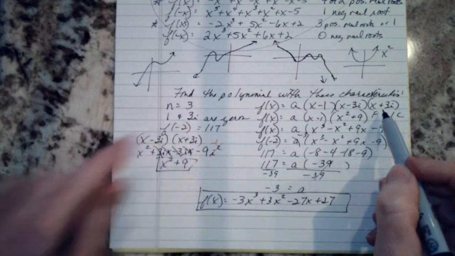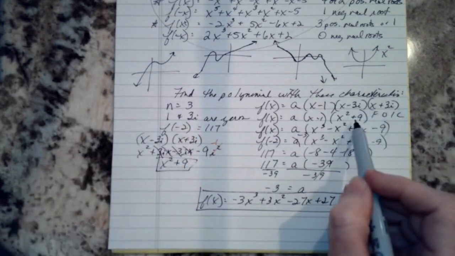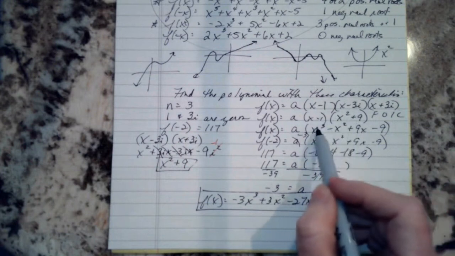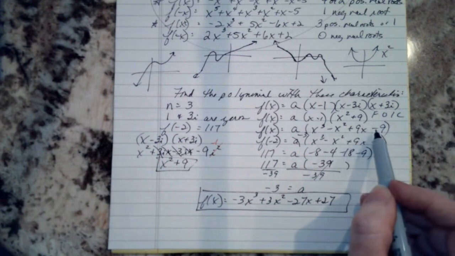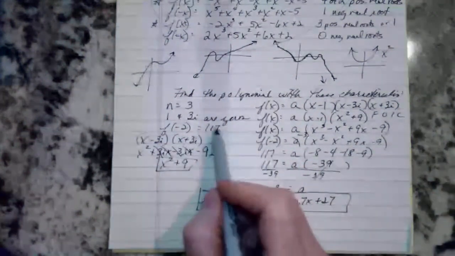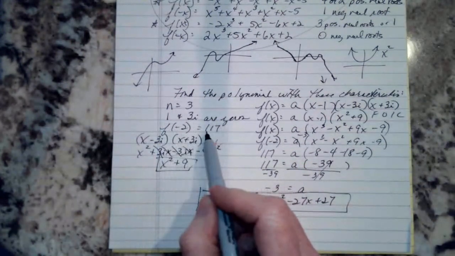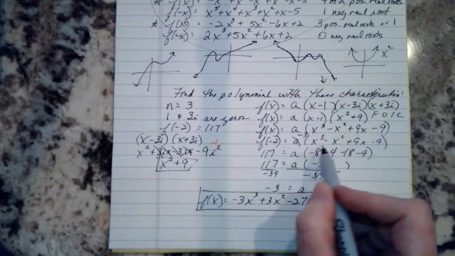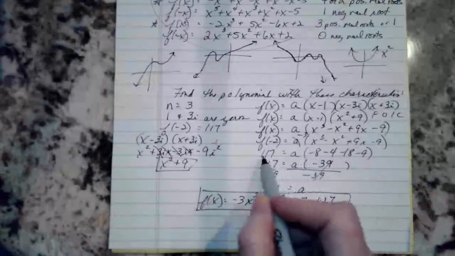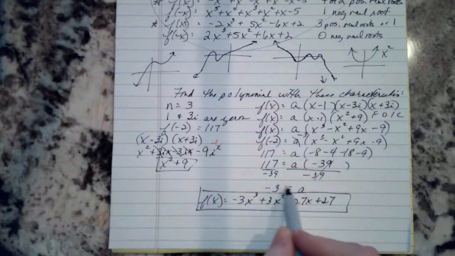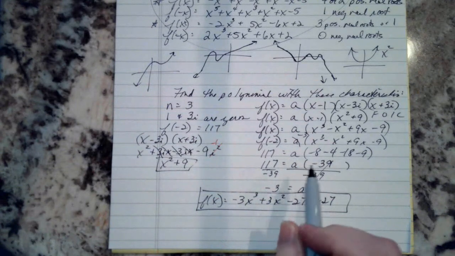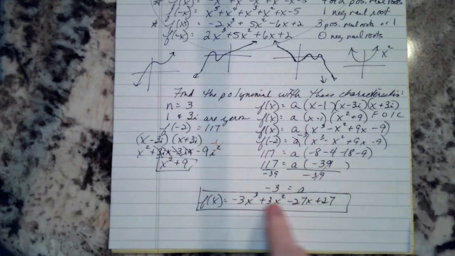Now let's start building this up. So FOIL these out, and we got x squared plus 9. FOIL these out, and we got this. We got our x cubed, and so on. Then we're going to use this f of -2 equals 117 to plug in -2's here and set it equal to 117 and figure out what a is. A is a -3, and you'll get a nice whole number there. If you get anything else, you did something wrong in there. Then to get the answer, they want it strung out with the -3 distributed.